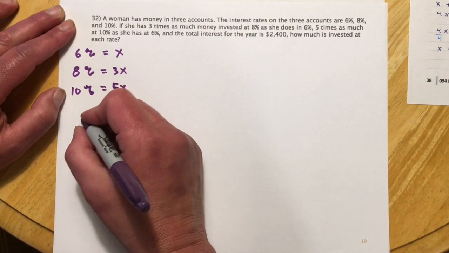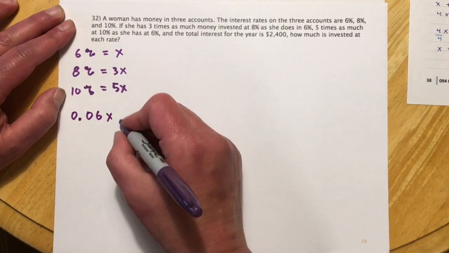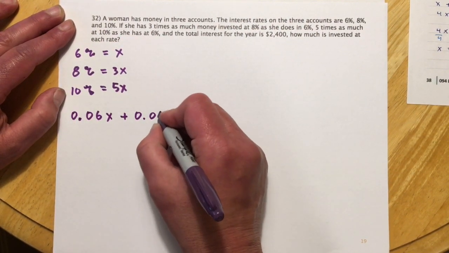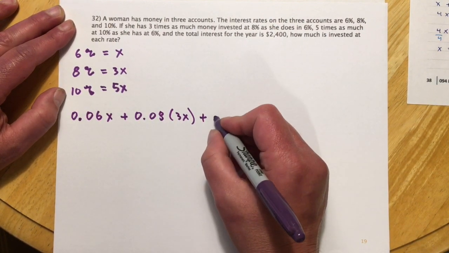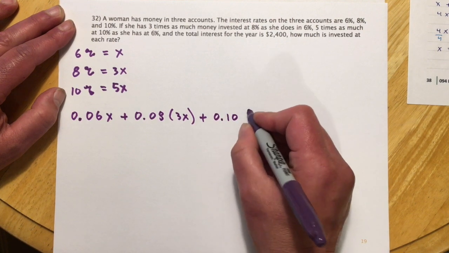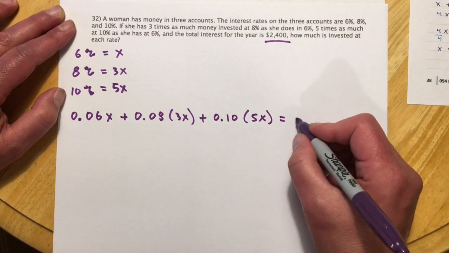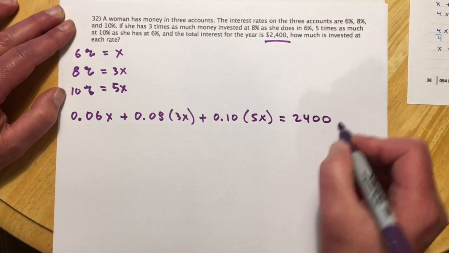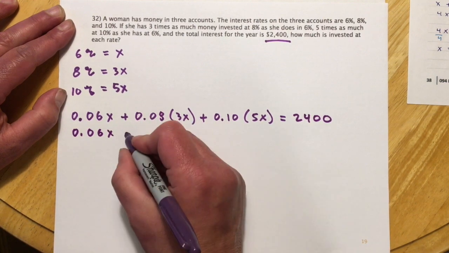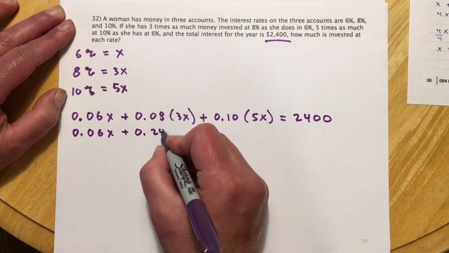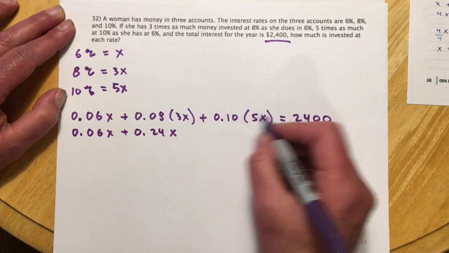So that's going to get us 0.06 times x, and then 0.08 times the 3x, plus 0.10 times the 5x, and that makes 2,400. So 0.06x and that is 0.24x, and then 5 times 10 would be 0.50x.